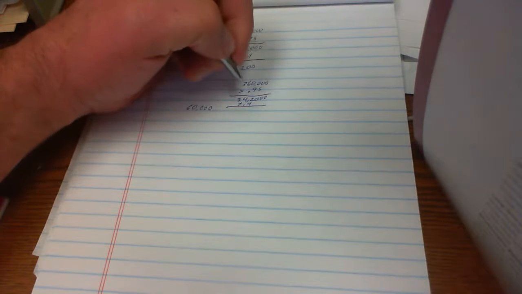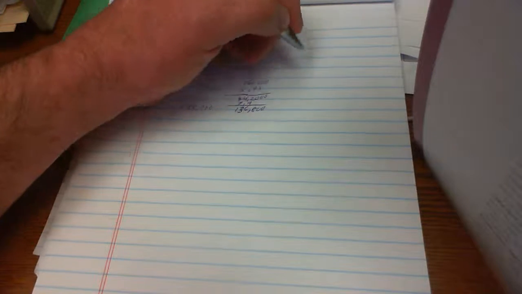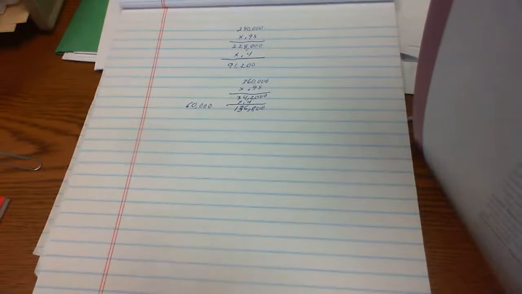So that'll be 342,000. And then we're going to collect 40% of that. Should have had one more line there. That'll be 136,800. And then the January credit sales are going to be 180,000 times 0.95.